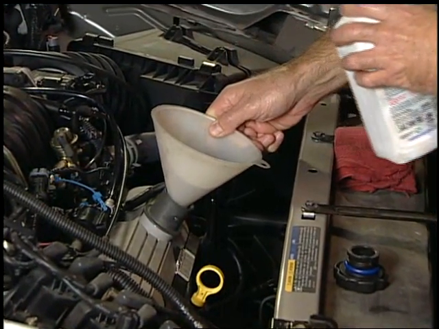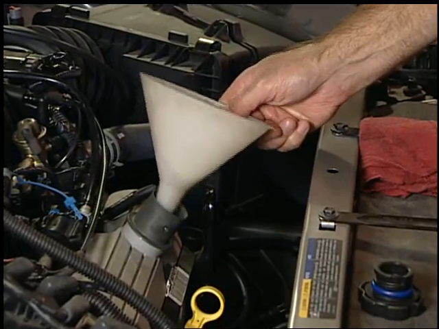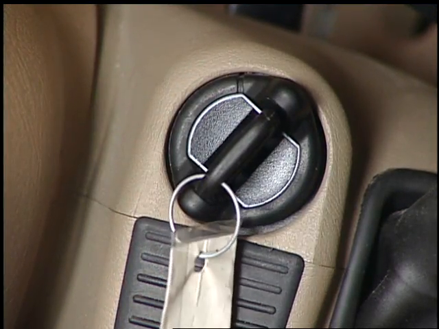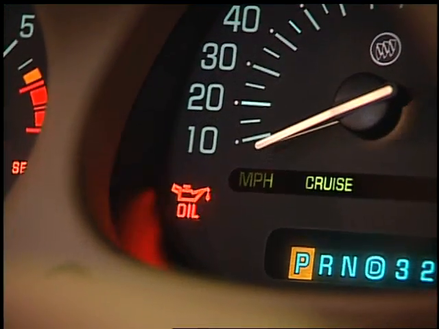If the vehicle is equipped with an oil pressure warning light and no gauge, test the light by turning the ignition key to the run position. The light should illuminate and stay on steady.